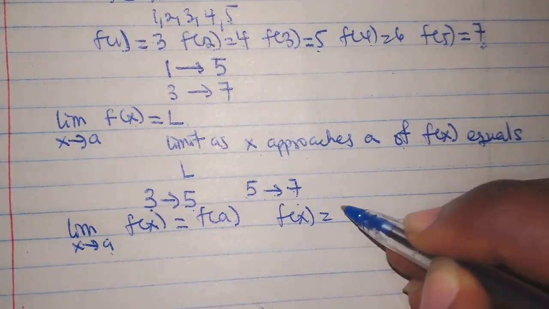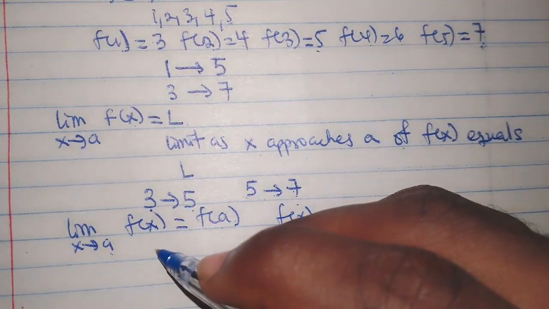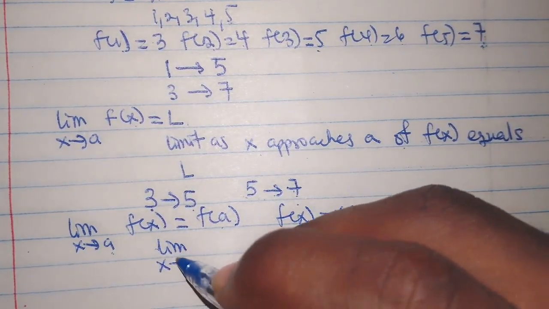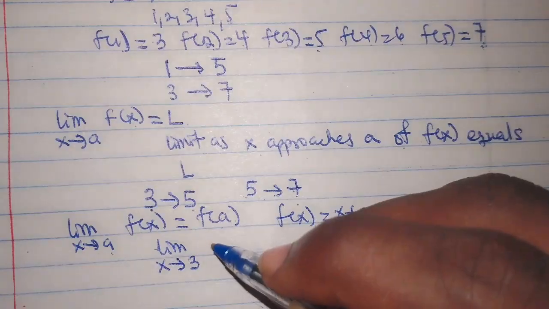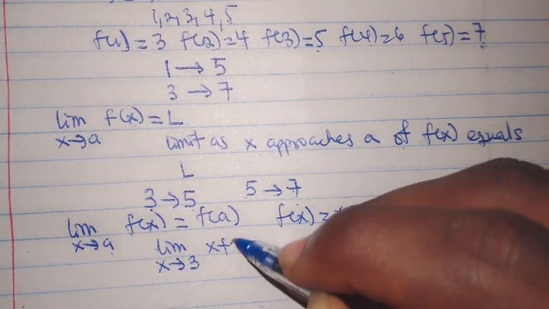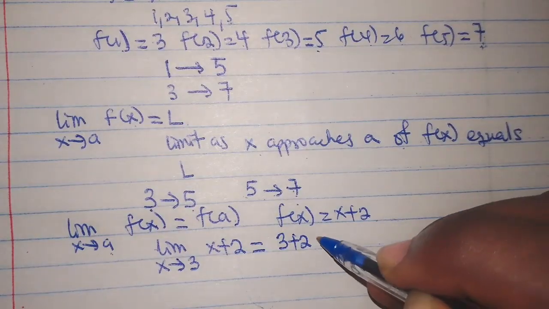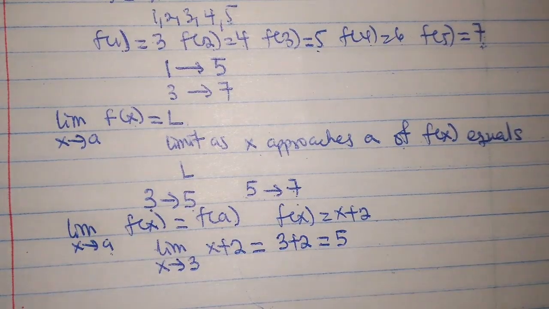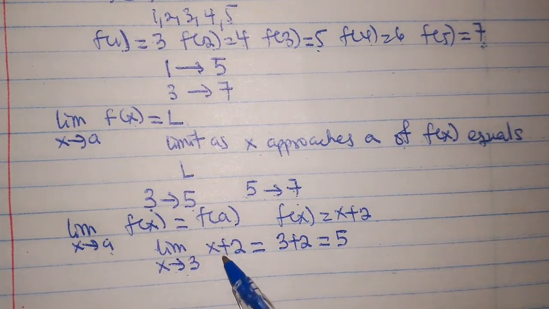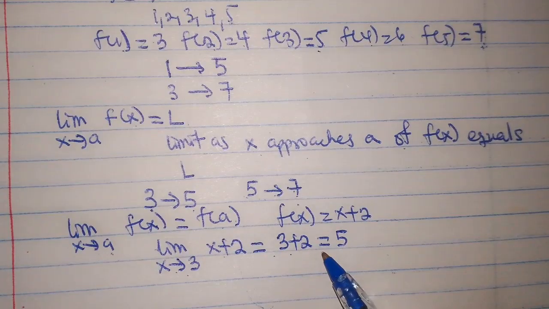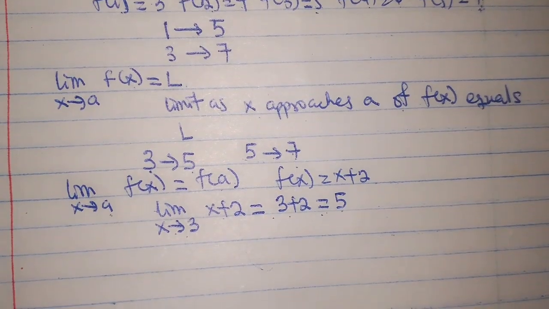So let's take our x plus 2 to be our f of x. So f of x equals x plus 2. The limit as x approaches 3 of x plus 2 would simply be 3 plus 2, which is 5. So the limit as x approaches 3 of x plus 2 is equal to 5.